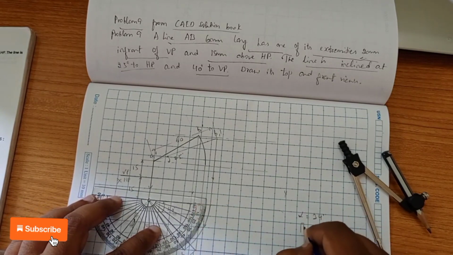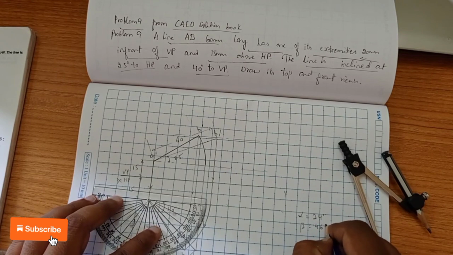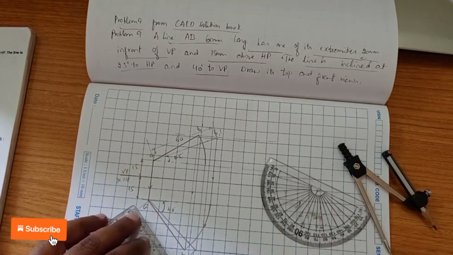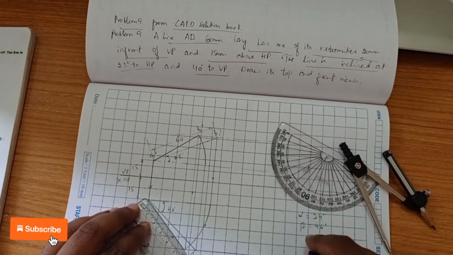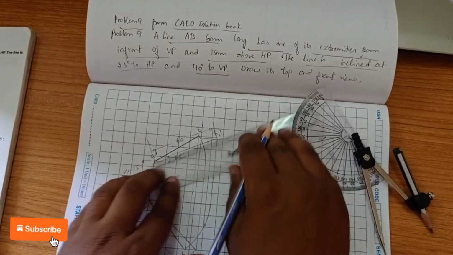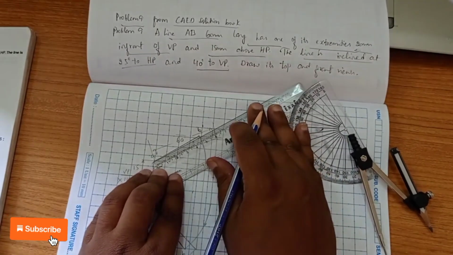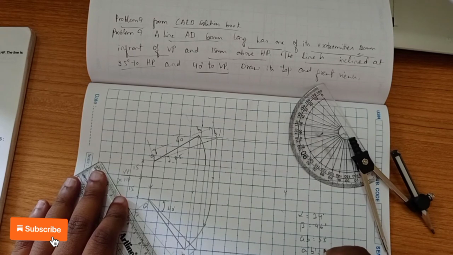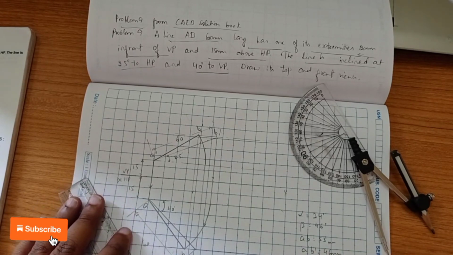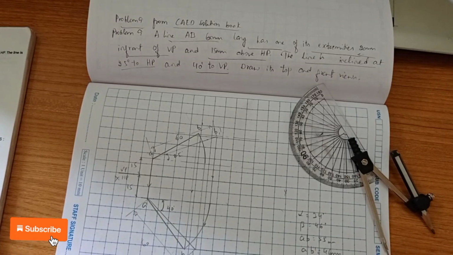Beta angle we are getting around 46 degree. Okay, and then apparent length we have to find out. Apparent length, this is AB we have 55 mm, and B dash we have 46 mm. Okay, so this completes the problem.